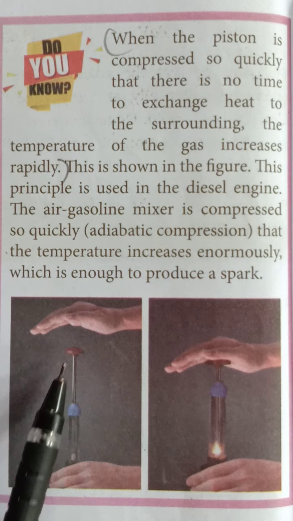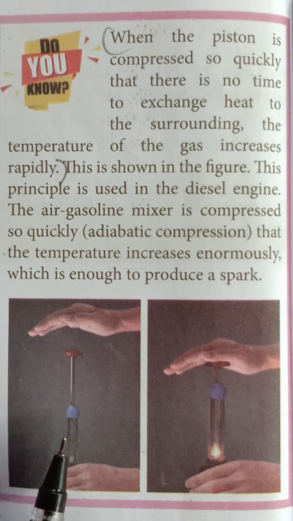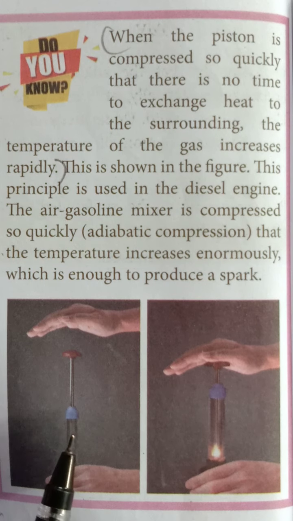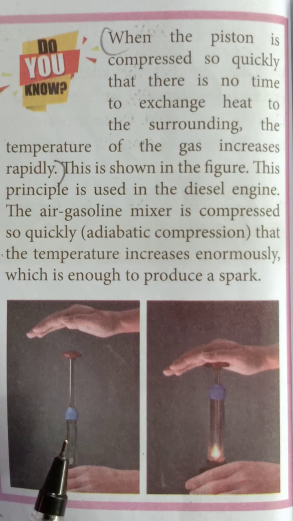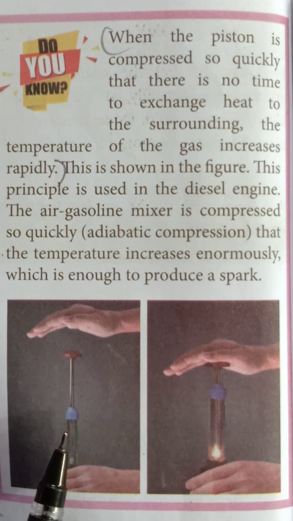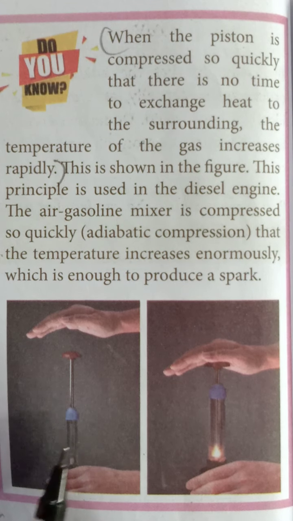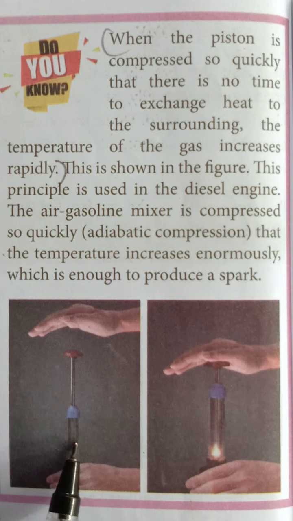So when the pressure is increased, the temperature also increases. Inside, the pressure is increasing and there is no time to exchange with the surroundings, so the increased pressure is held inside the tube. The temperature is not the same as the surroundings. Clear? So the temperature of the gas increases rapidly inside it.